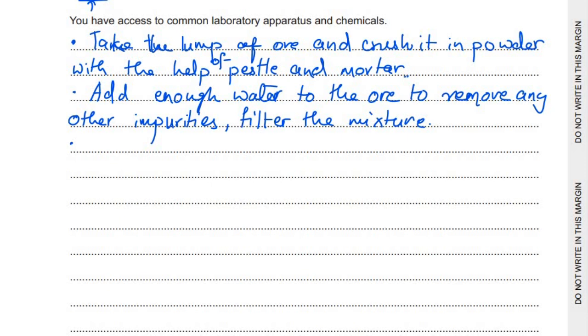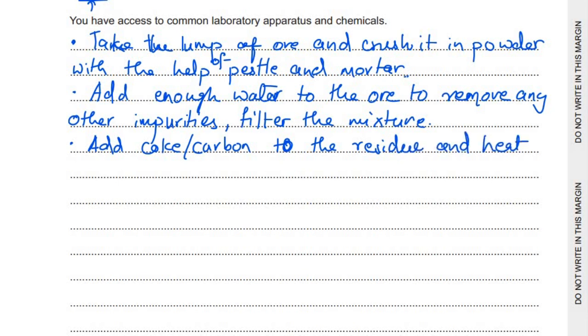So I add coke or carbon. Coke is a purer form of coal, almost pure carbon. Add coke to the residue, and we need to specify that and heat it properly.